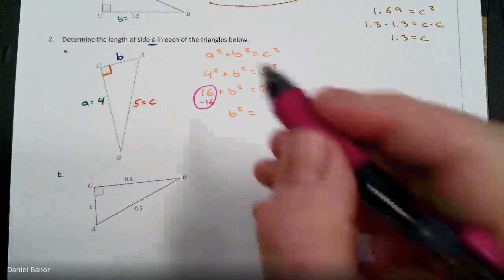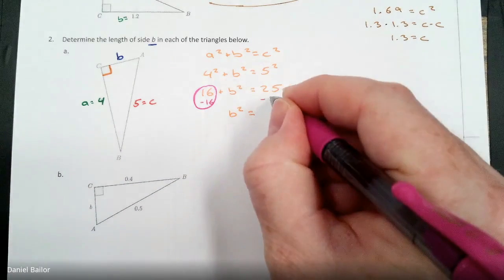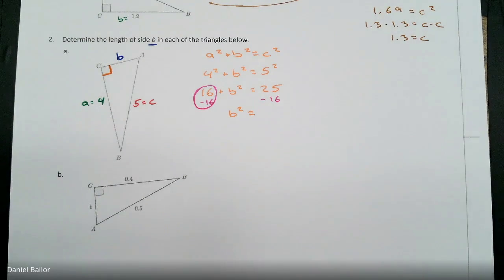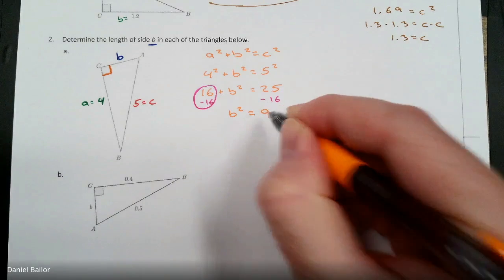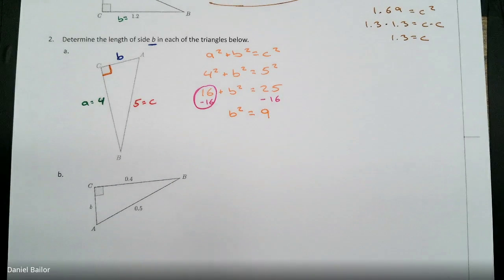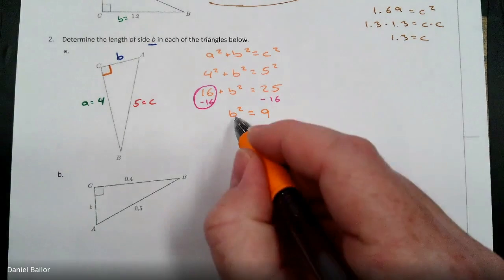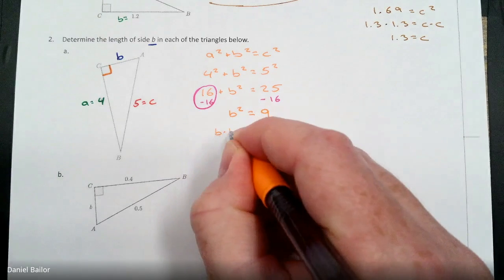But when I do minus 16 over here, I have to do minus 16 over here. So 25 minus 16 is 9. So now I have b squared equals 9. And if you're good with your math facts, you already know what b is. You know b squared is b times b.